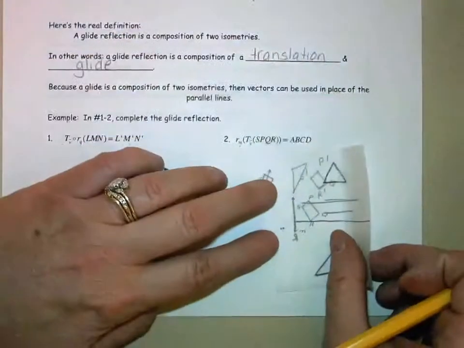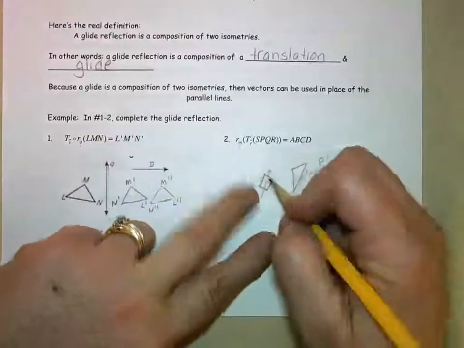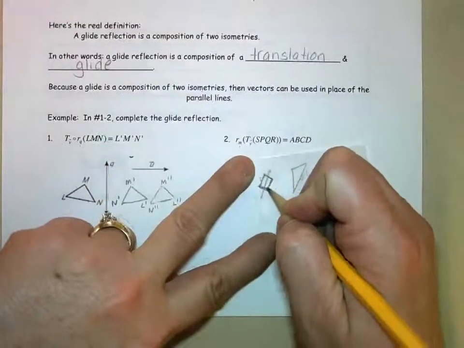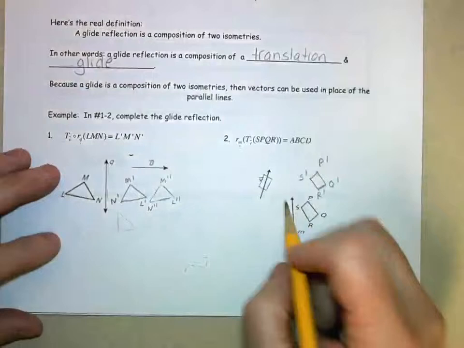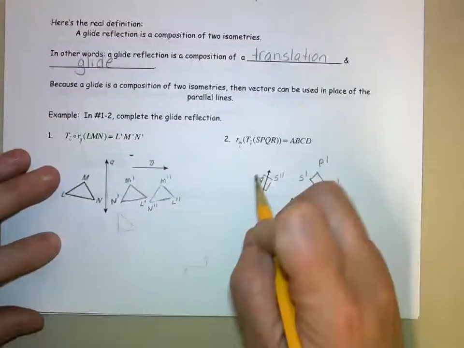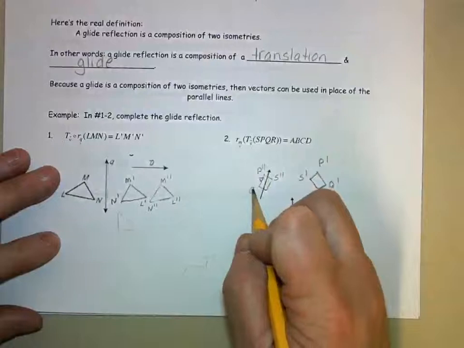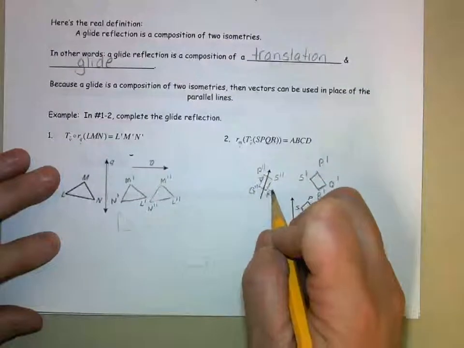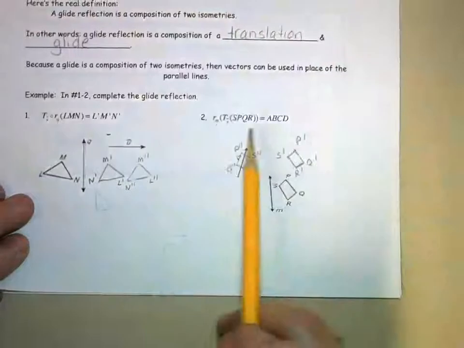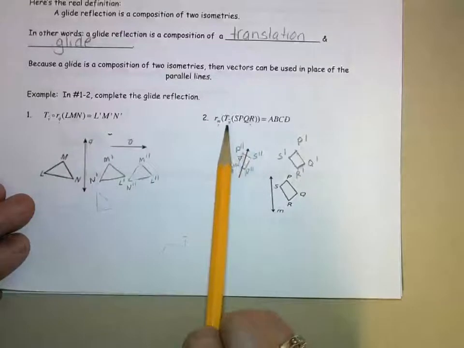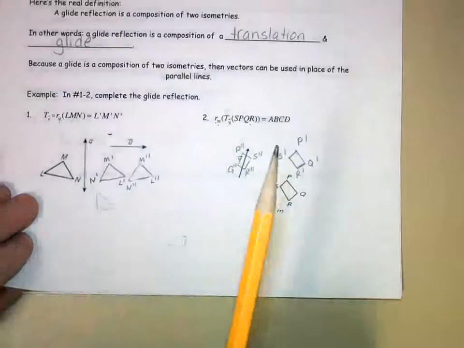And then we flip it over and we trace over that, and this would be S double prime, P double prime, Q double prime, and R double prime. And you notice first we had to translate because this came first, and then we did the reflection.